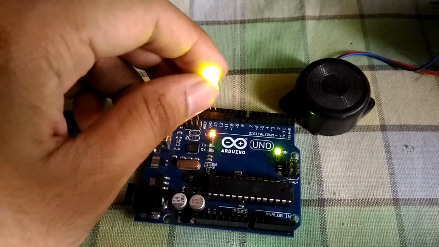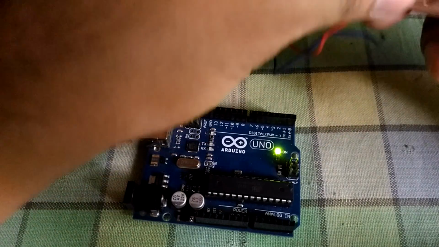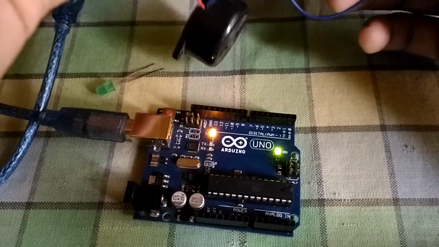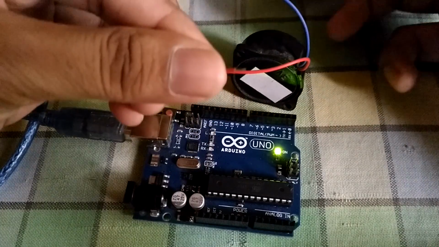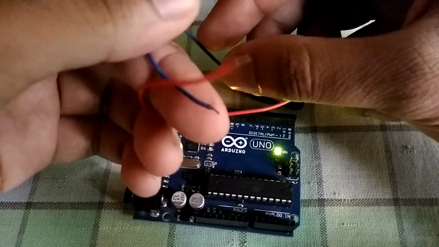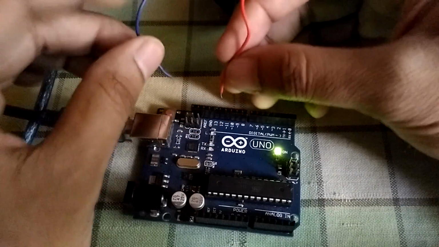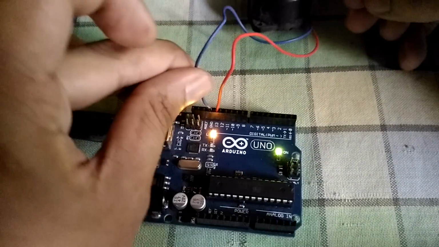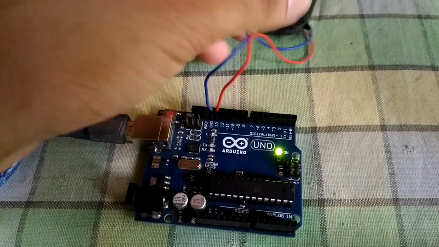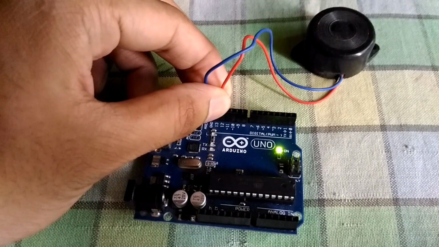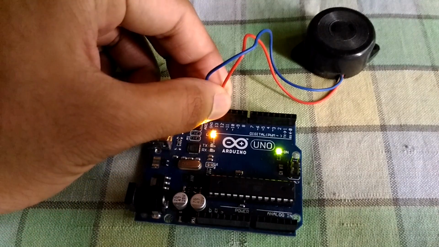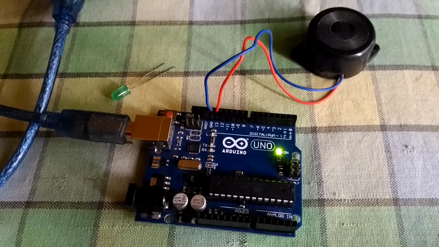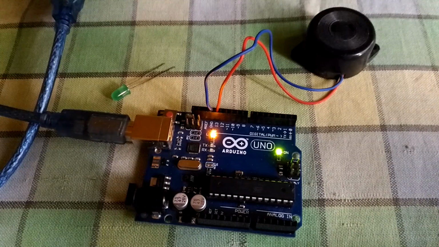This is how we connect the LED. Now let's take out the LED, and this is a buzzer. I have a buzzer. Now a buzzer again has a positive and a negative terminal. In this case the red one is the positive terminal and the blue one is the negative terminal. So let's connect it exactly as we connected the LED. Its positive one to pin 13 and negative one to ground. So you can see the buzzer is beeping for 1 second, then it's not beeping for another 1 second, same as the LED.